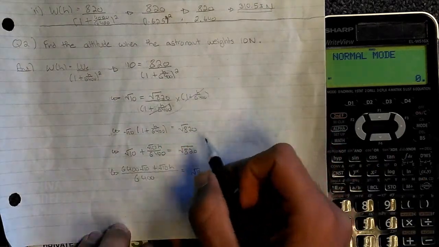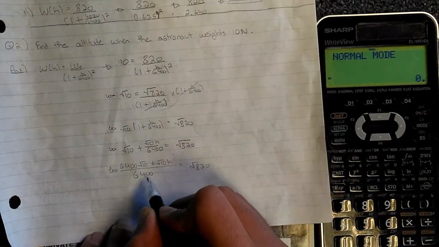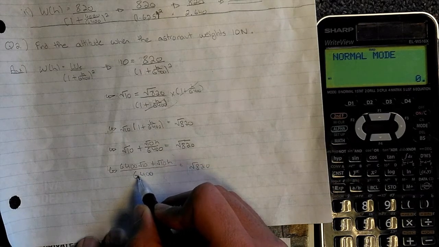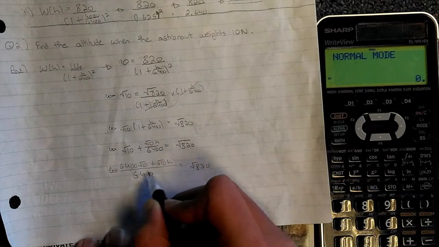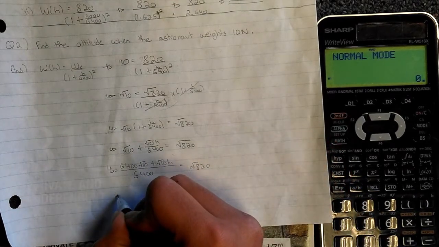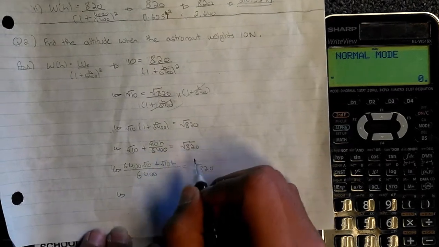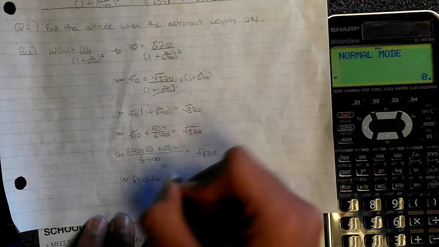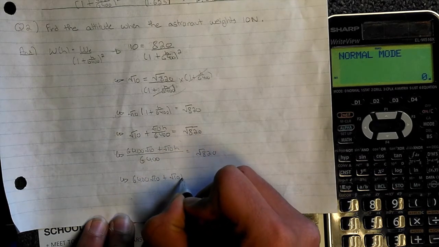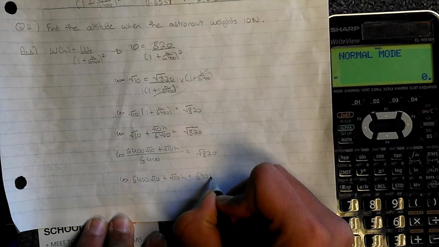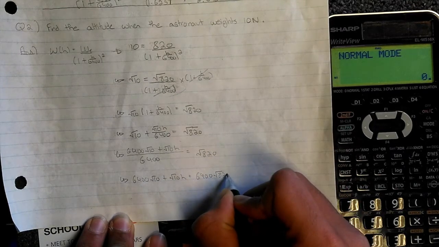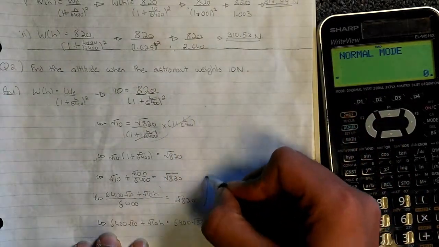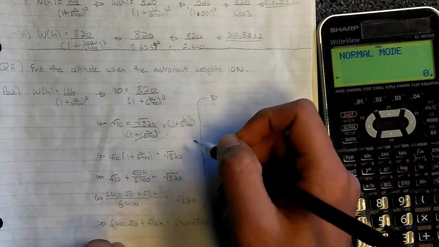Now, since we have all this set up, you want to get rid of that denominator from the left side. To do that, I'll just multiply the right side by 6,400 and the left side by 6,400. And so now it would be 6,400 root 10 plus root 10h equals 6,400 times root 820. Alright, so now let's write up here a big arrow. Here we go.